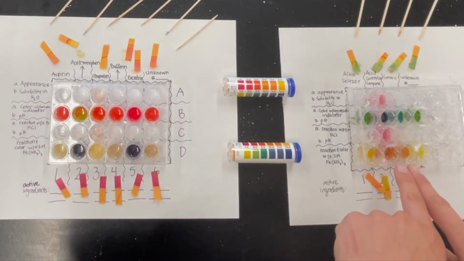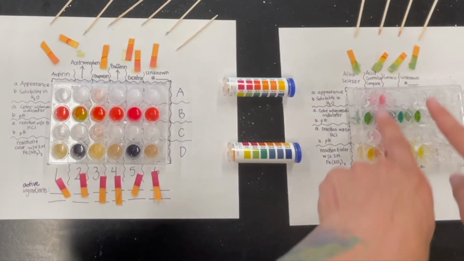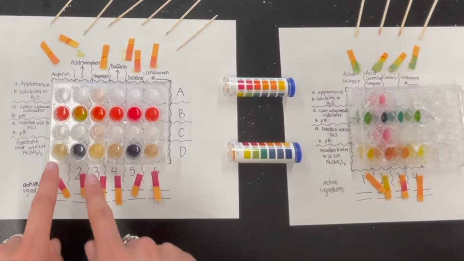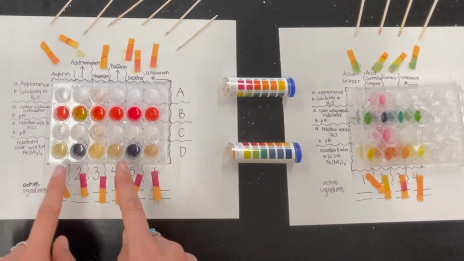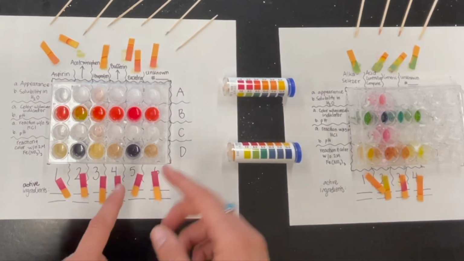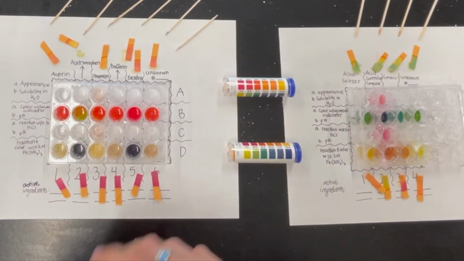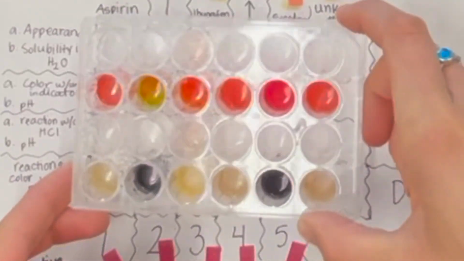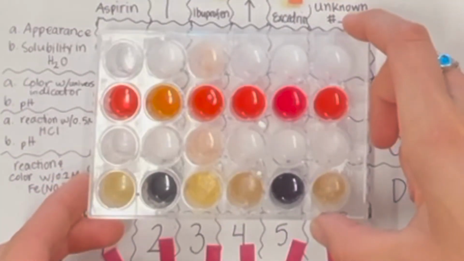Like here we have some fizzing. We've got some bubbles indicated here. It looks like I've got some fizzing and bubbles here, and even the texture. Some of them look more congealed. Some of them look more watery. So it's something to take note of as well.